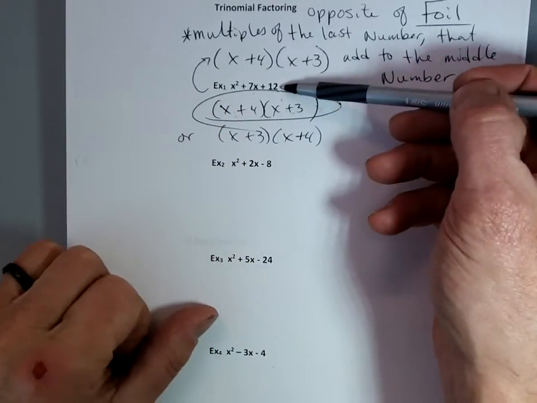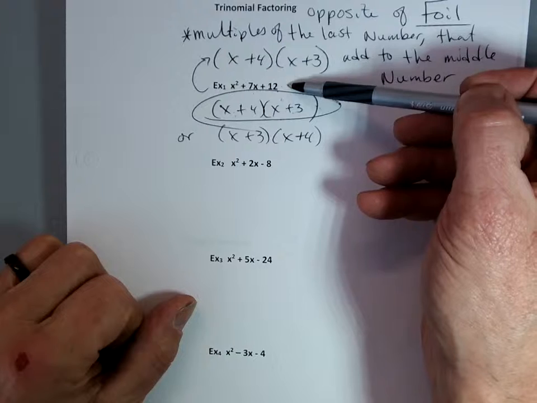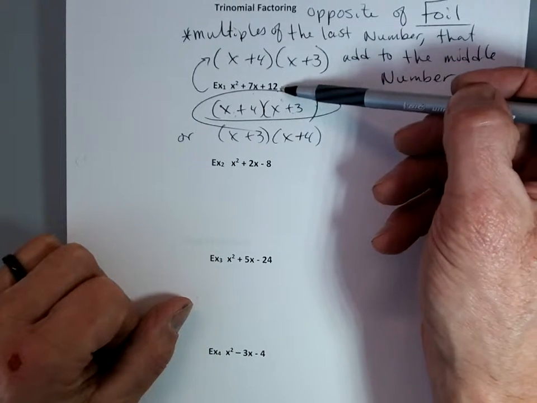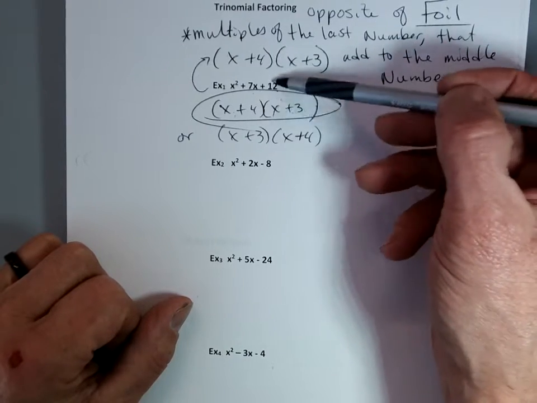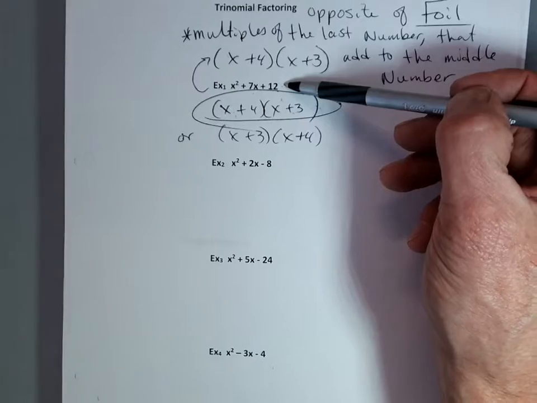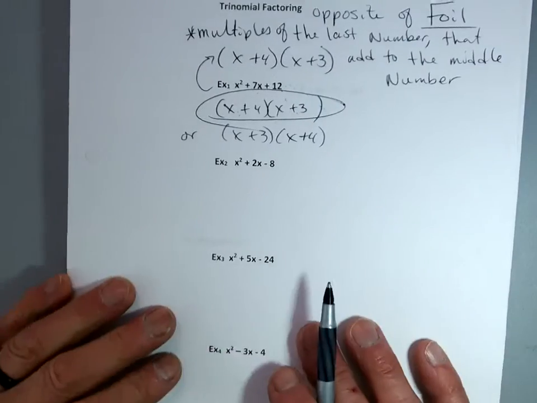These are the exact same problem. One is in factored form and the other's in standard form. I'll say it again. They're the exact same problem. One's in factored form, the other's in standard form. Thumbs up? Okay, so how about example 2?